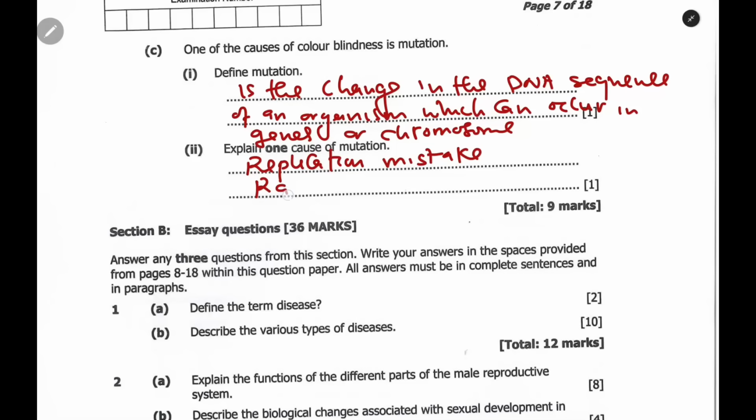Also, radiation causes mutation. Ionizing radiation such as X-rays and UV radiation can damage the DNA and cause mutation. Then there are chemicals. Exposure to certain chemicals, such as mutagens, can also lead to mutation. So these are the causes of mutation.